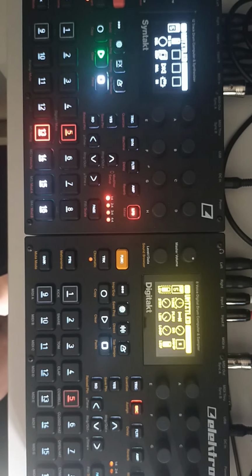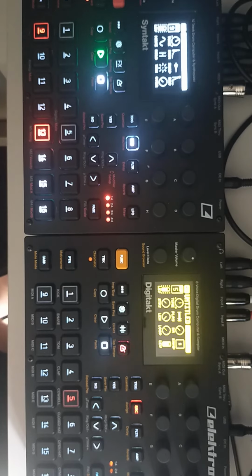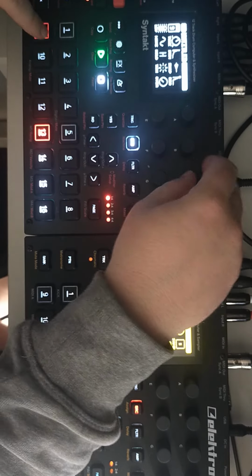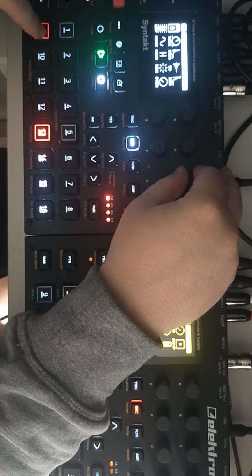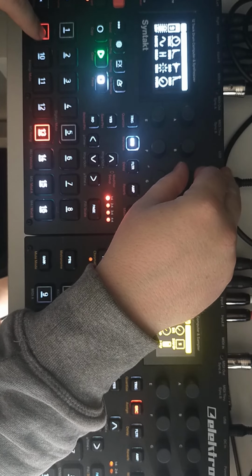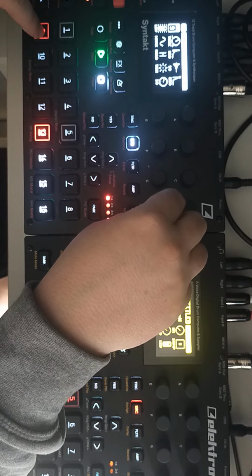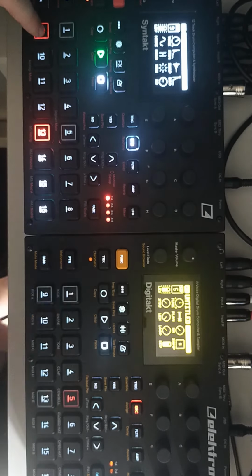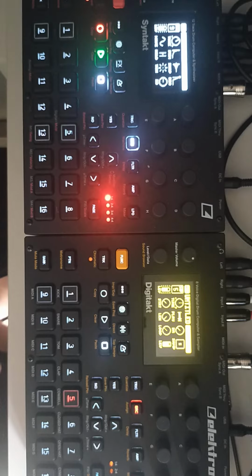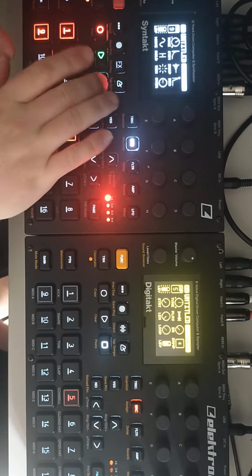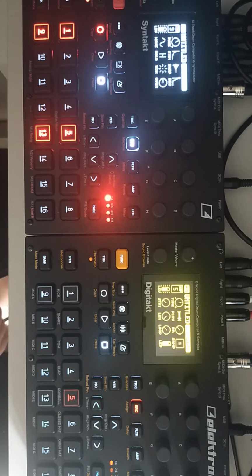What we're going to do is start off by just messing around and making sort of an analog kick on the Syntakt. So give it a little bit more snappiness. A little bit of overdrive. And that's a big techno kick. So on the 4. Obviously much too slow for techno.